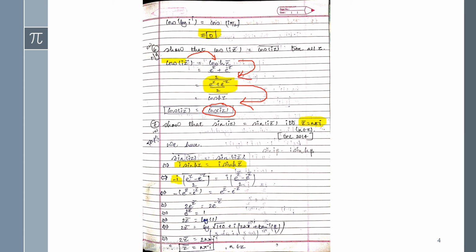Okay, now next, i will be cancelled from both sides, that is this one and this one.